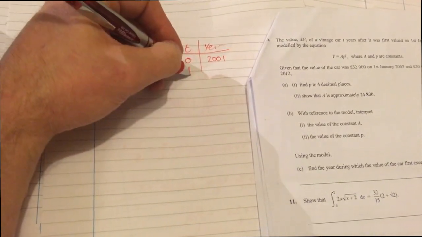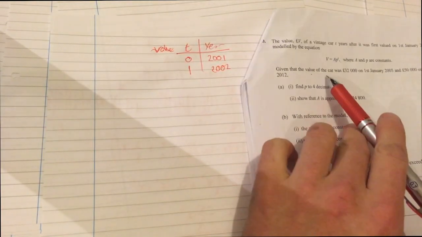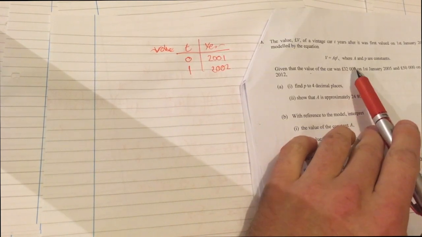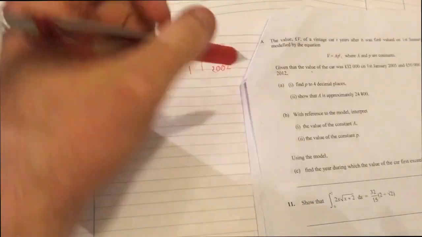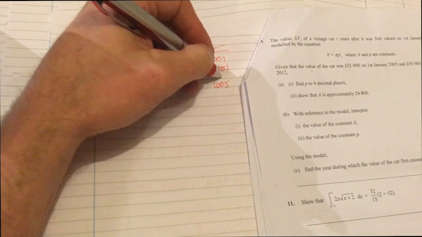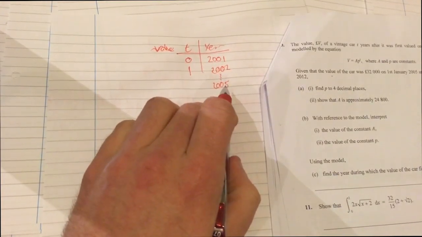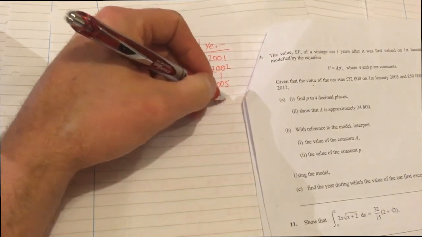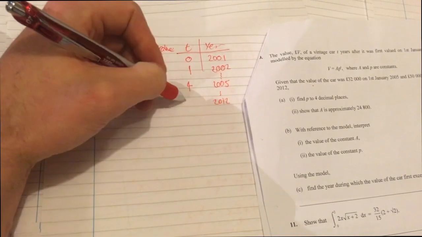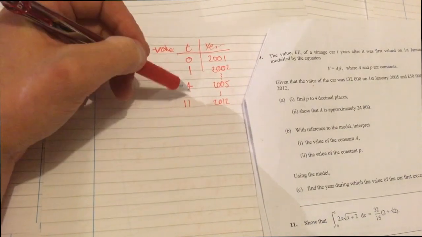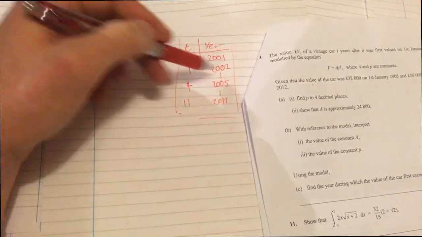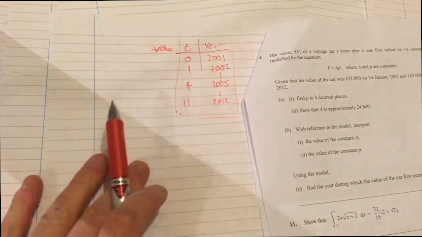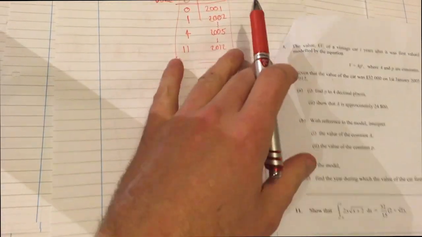So our first t value is going to be the year 2002. If you look in the question, they told us the value of the car on the 1st of January 2005. So 2005 is going to correspond to a t value of 4. And later on, the 1st January 2012 is going to correspond to a t value of 11. So you've got to be careful, make a little table so you know exactly what t value you need to substitute into the equation.